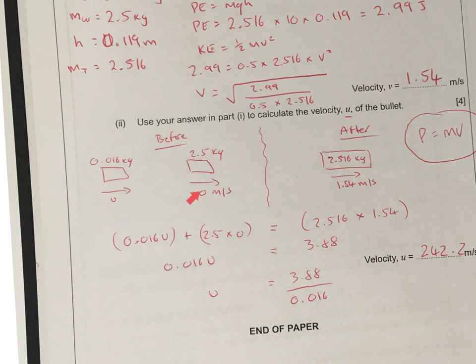Okay, I got my velocities here. You can see that this is not moving, so this is going to be not effective anyway. I'm not going to worry about that. So I've got 0.016 u, which I don't know because I want to know my initial. That's going to equal, remember now the conservation of momentum, my total mass here, which is the mass of the bullet and the wooden block combined, and it's moving at 1.54 meters per second.